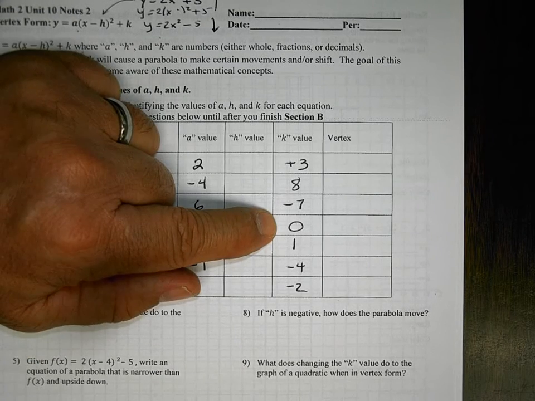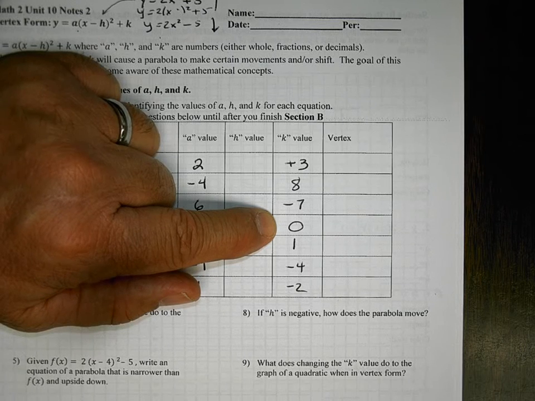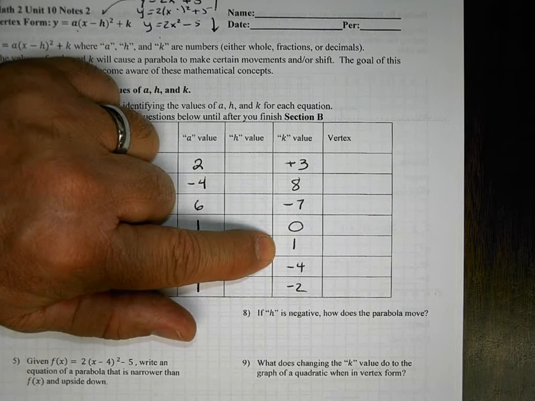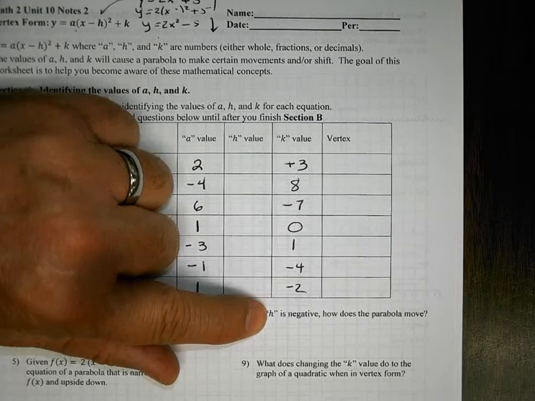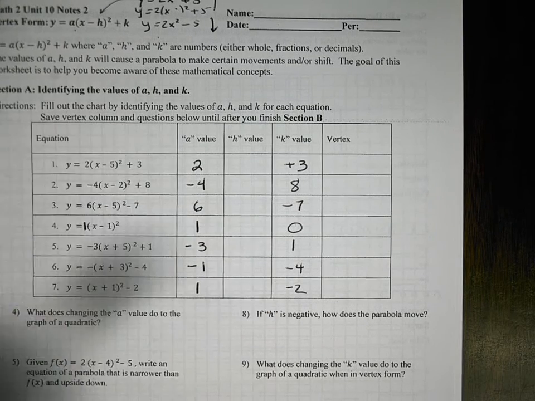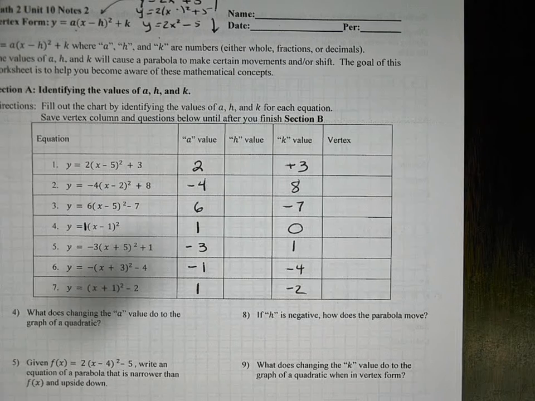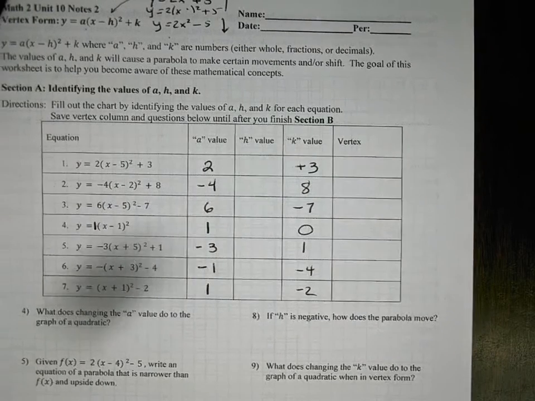0 means that your vertex is right at the x-axis. 1 would move it up. -4 would move it down. And -2 would move it down, right? Are we all good with that? Okay. Now this is the tricky part. It's why I saved it for last.